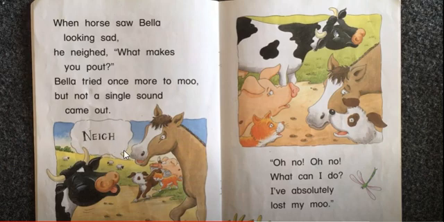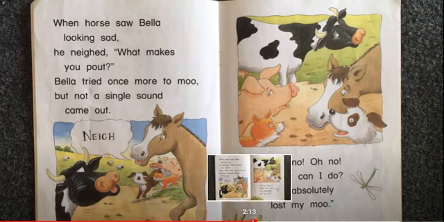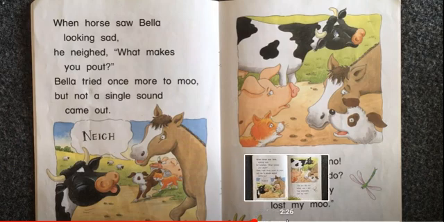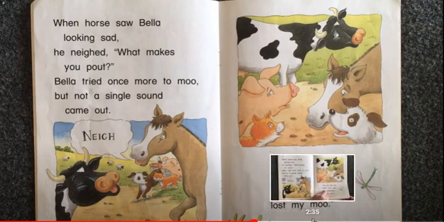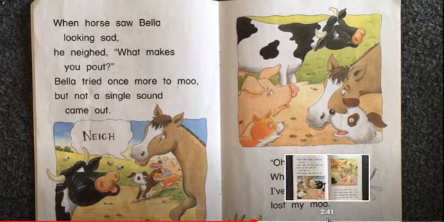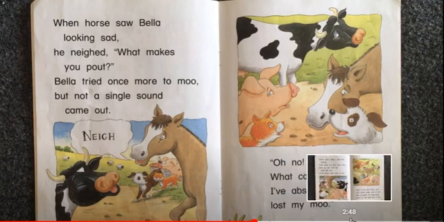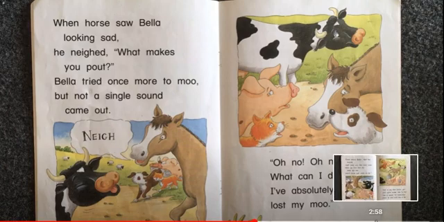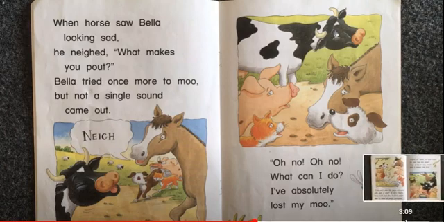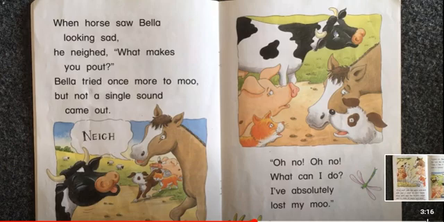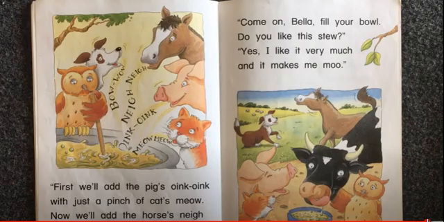And remember that speech bubbles are used for characters to tell what the character is saying. That is one of the graphic features of this story, is that when the characters are talking, they are using speech bubbles to show what the characters are saying. Let's see. There's no speech bubbles on this page.